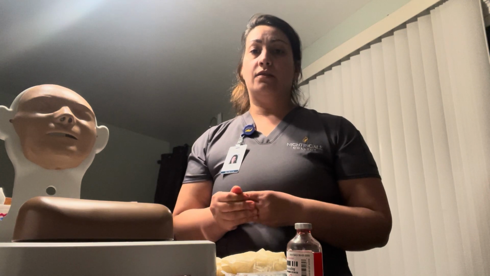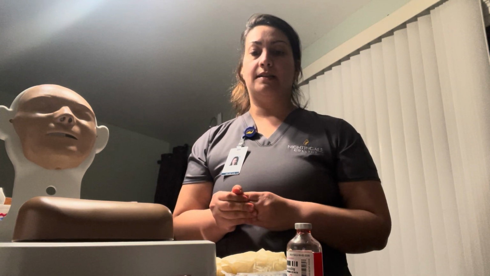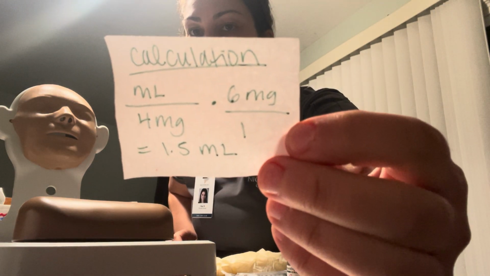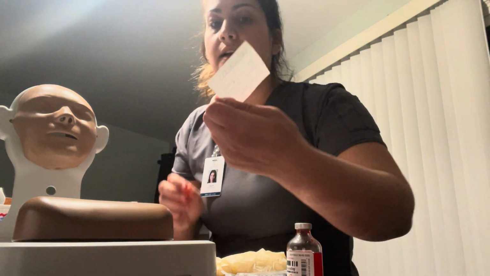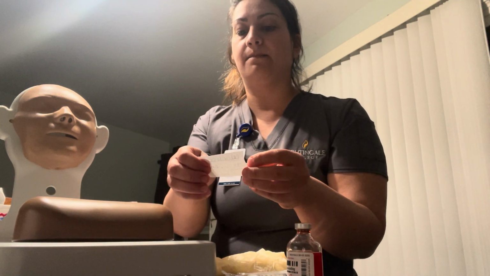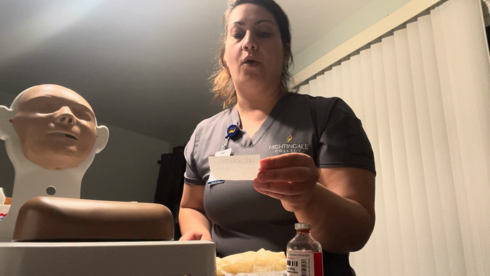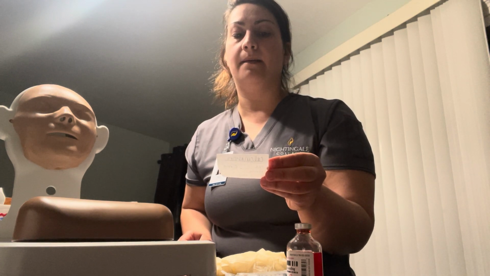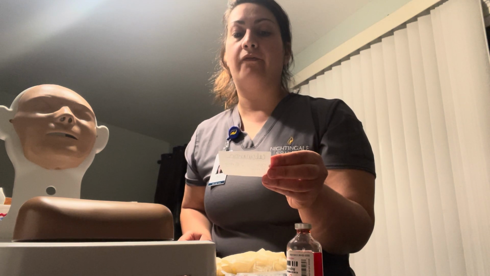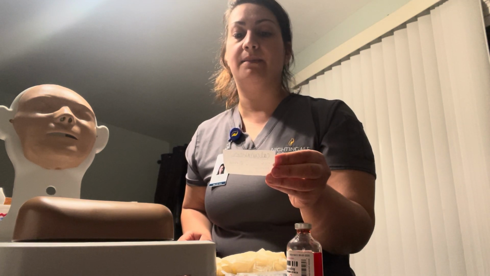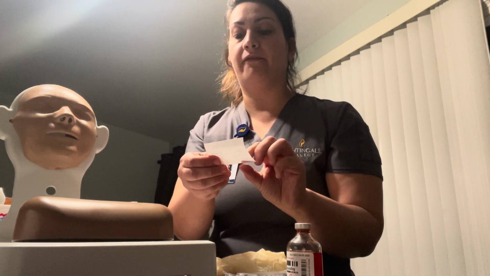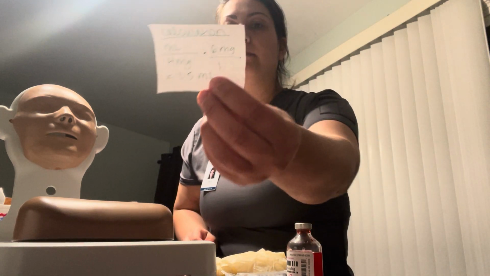All right, next, we're going to calculate the dose. So I have written down the calculations. I'll bring it up. There's nothing in the back. So the calculation is 1 milliliter over 4 milligrams times 6 milligrams over 1, and that is going to equal 1.5 mL.